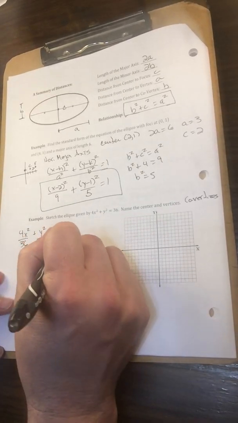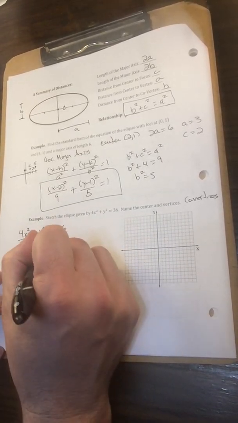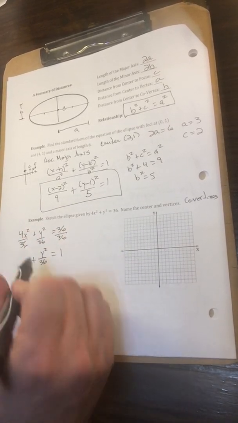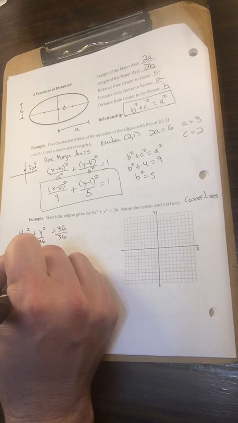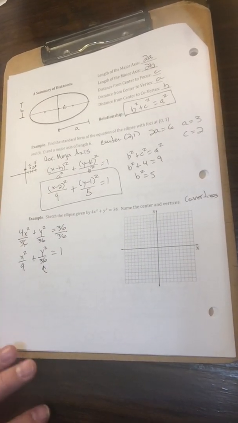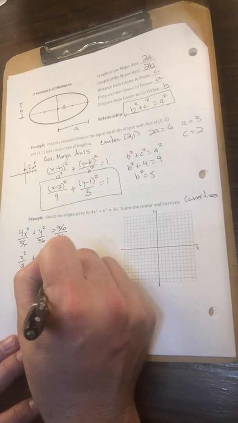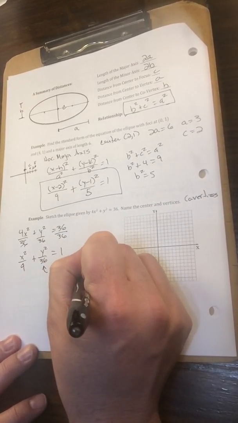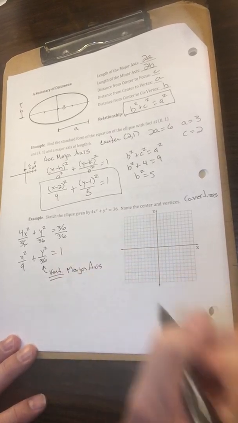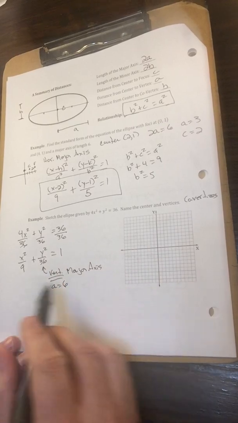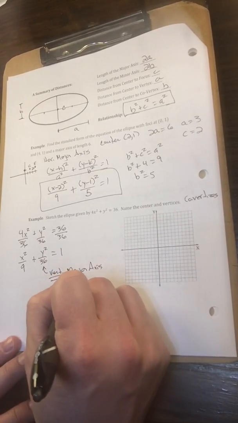On the right, we now have 1. There's nothing to cancel here, so I have y squared over 36. And over here, these do cancel, and I get x squared over 9. Because the bigger one is underneath y squared, that means we have a vertical major axis. Okay, that's important. So A is equal to 6. And if you look over here, B is equal to 3.